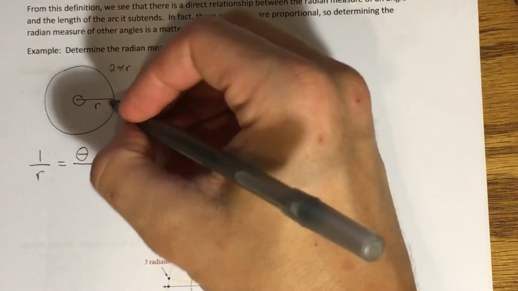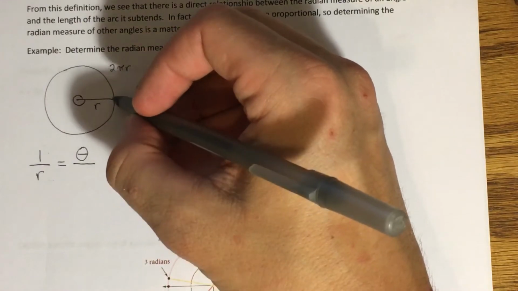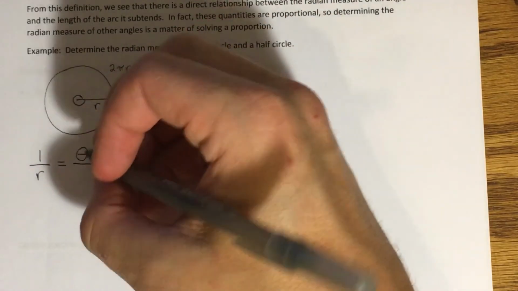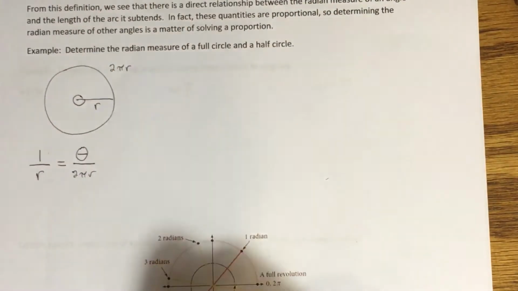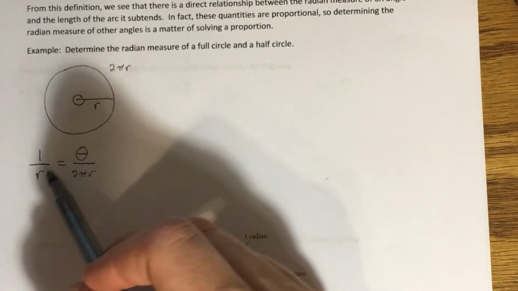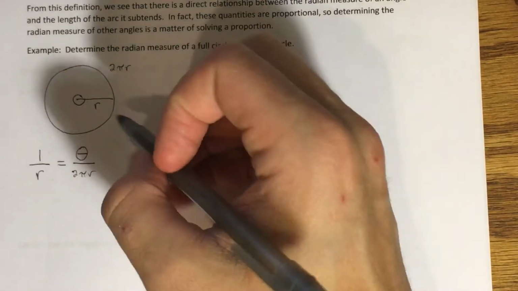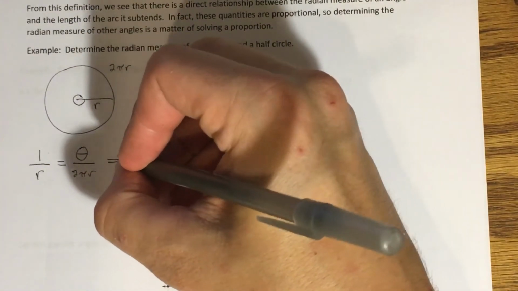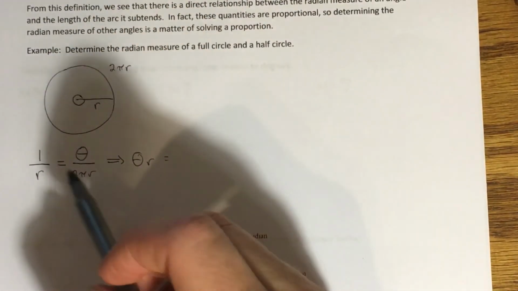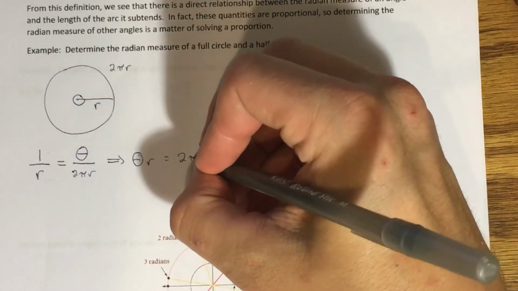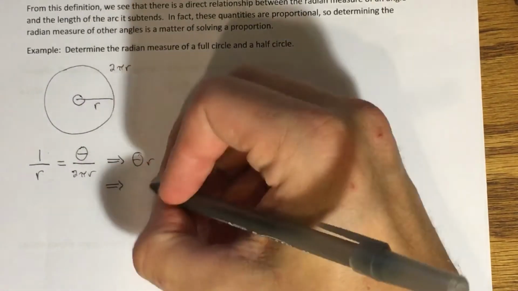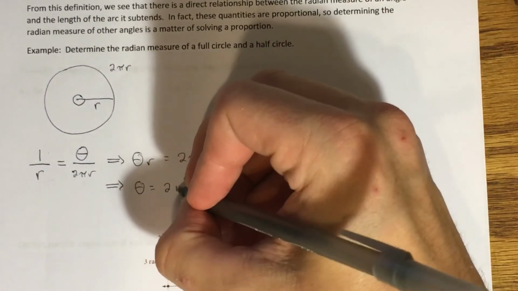And divide that by the arc length of the arc that's swept out by that full circle. Well, again, the arc length is the circumference of the circle in this case, so that's 2 pi r. Okay, now we solve proportions using cross multiplication. So if I'm solving for theta, remember it's theta that we want, that's the angle that we're talking about. Then I have theta times r, theta r, equals 1 times 2 pi r, that's 2 pi r. Or solving for theta, I can divide both sides by r, giving me theta equals 2 pi.